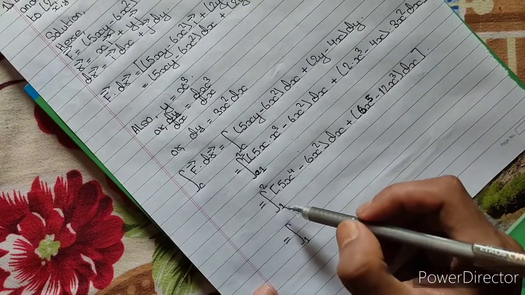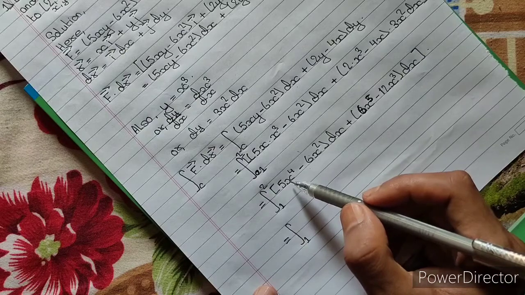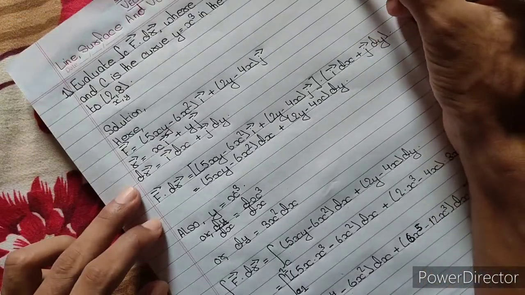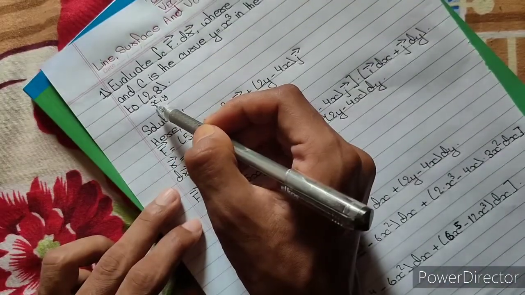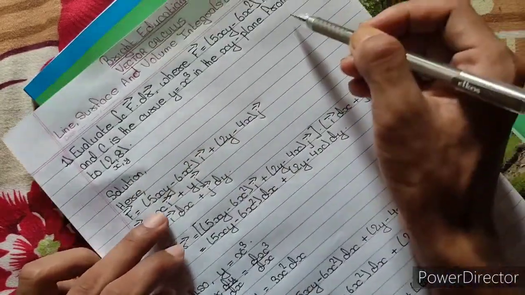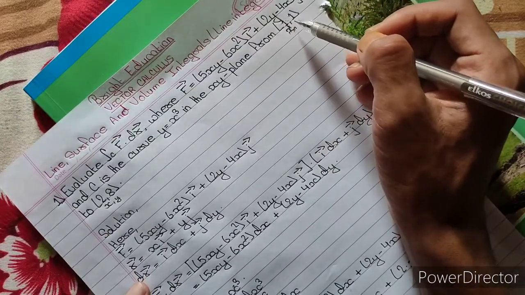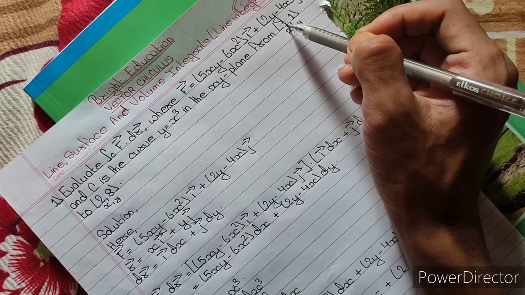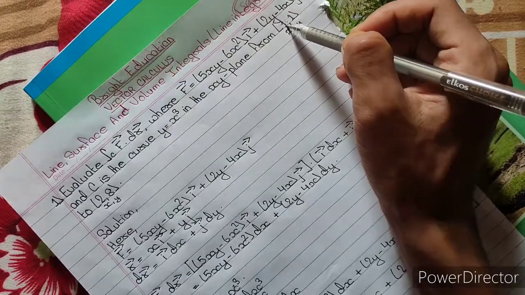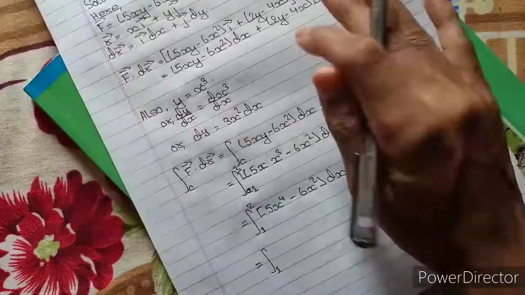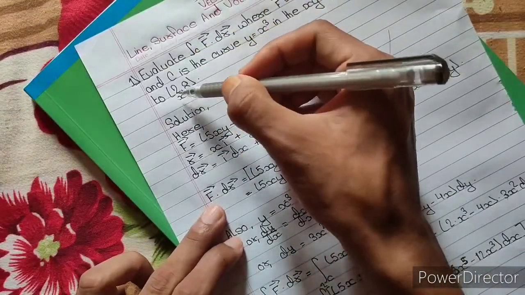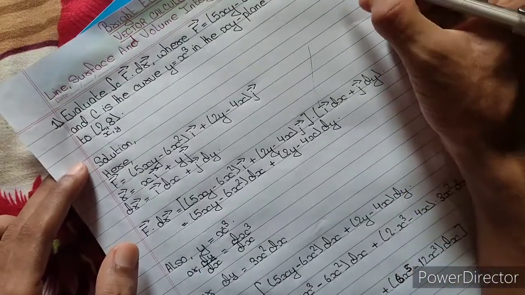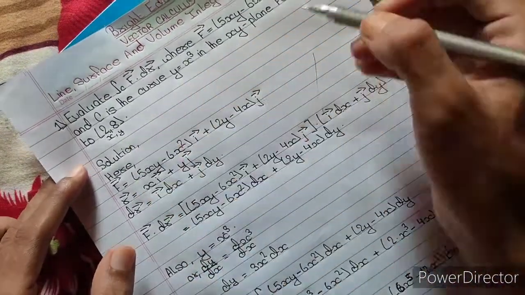Keep in mind that to put the limits, since we have changed this into x form, the points (x, y) are (1, 1) and (2, 8), and we take the points from x. Here the lower limit is 1 and the upper limit is 2. If we change it into y form, then we have to take the y points.